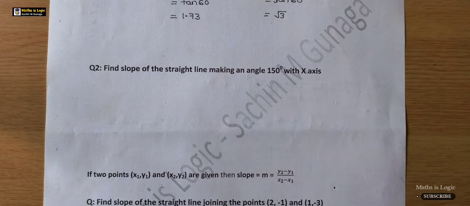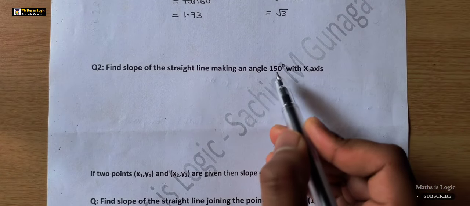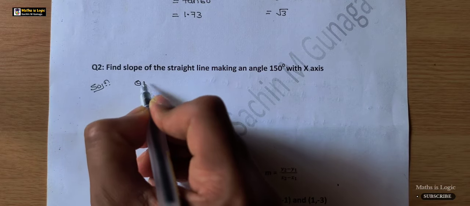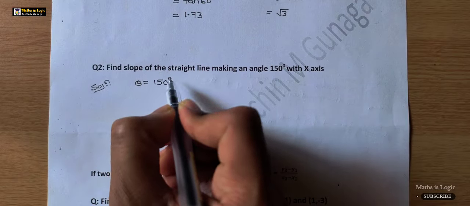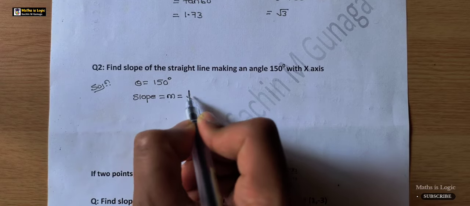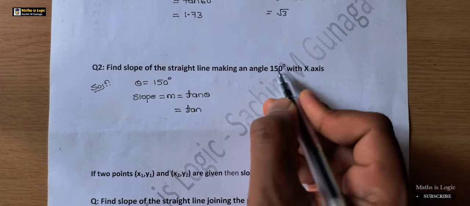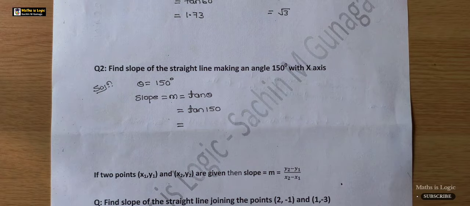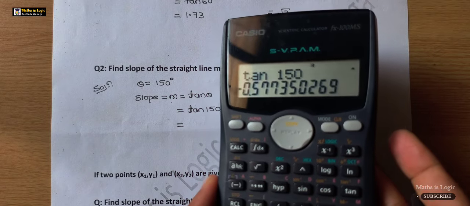Next, question number 2. Find slope of straight line making an angle 150 degree with x-axis. So solution, right, first theta is equals to how much degree? 150 degree. So mention here 150 degree. Write slope formula. Slope m is equals to tan theta, which is equals to tan, keep it as it is, theta how much degree? 150 degree. So which is equals to, again use the calculator. So tan 150 degree. So what is the answer?